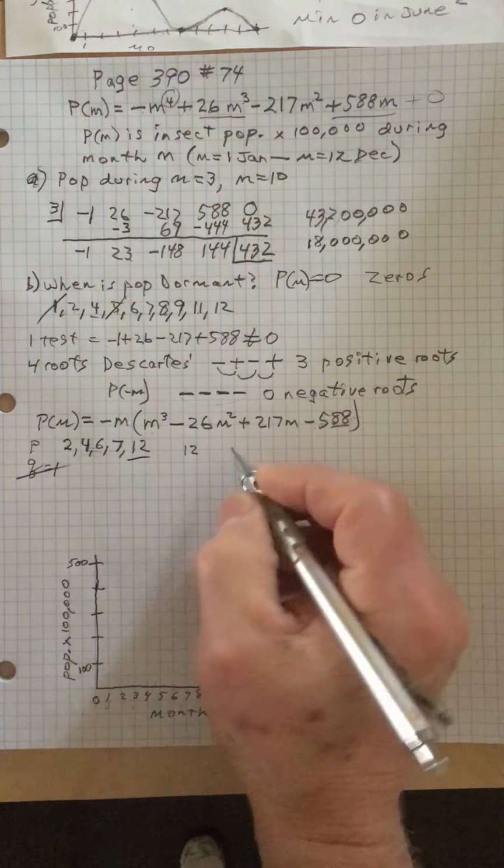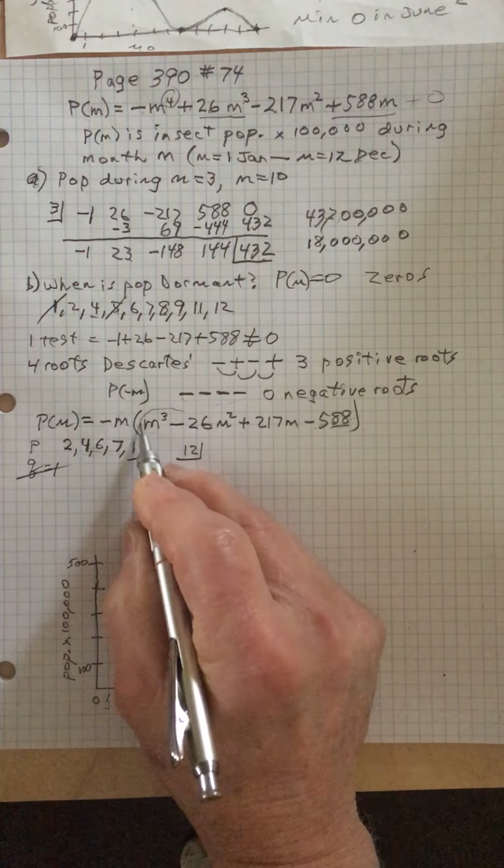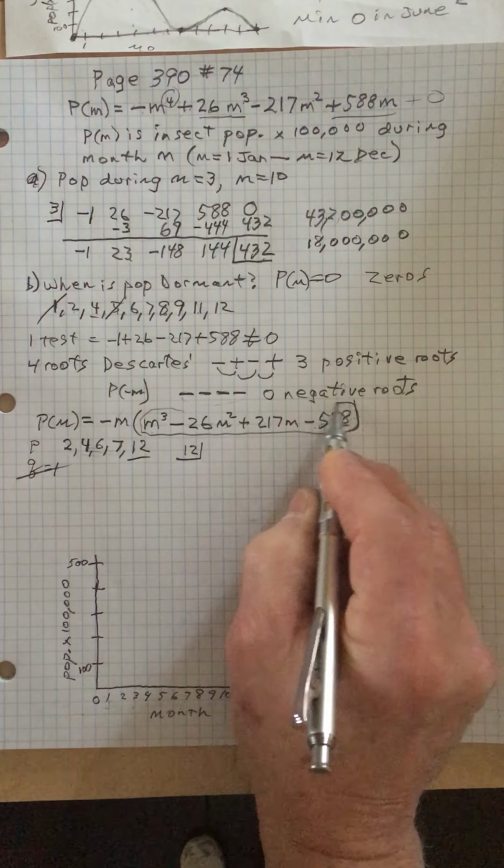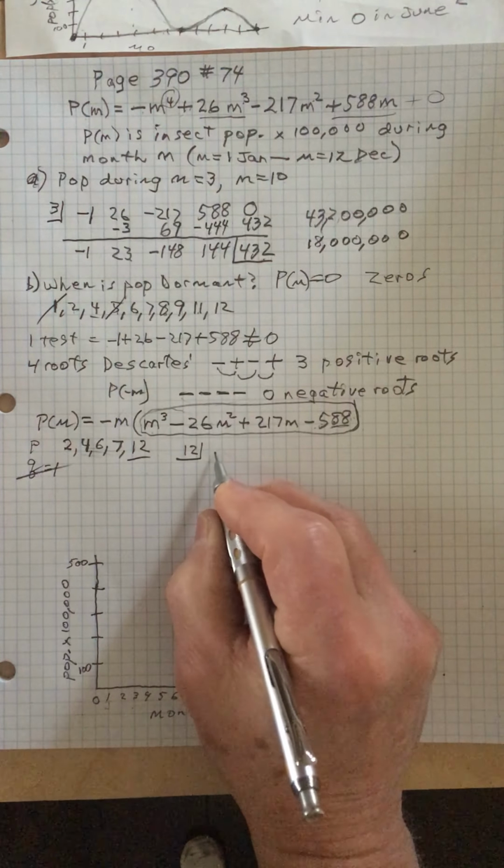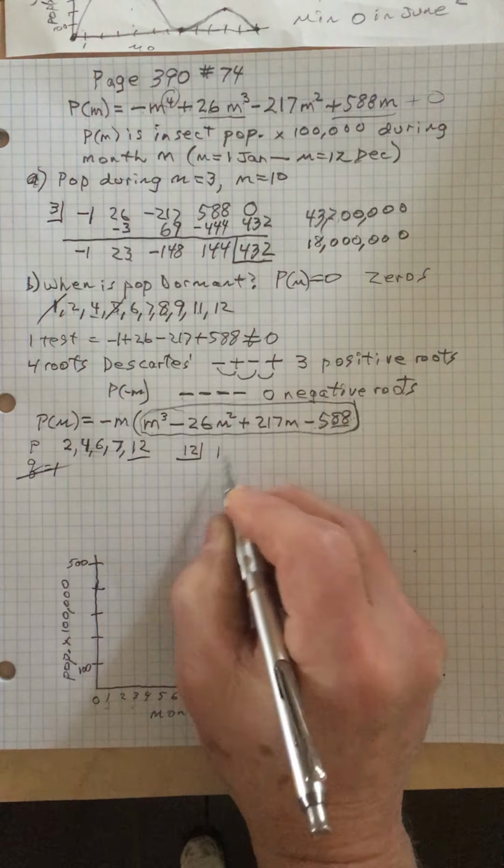And again, we're going to use synthetic division. We're only testing this now, not the whole thing. Just trying to find zeros here. And again, this time, if it's a 0, I should wind up with a 0 here. Then I know 12 is good. All right, so let's try that.